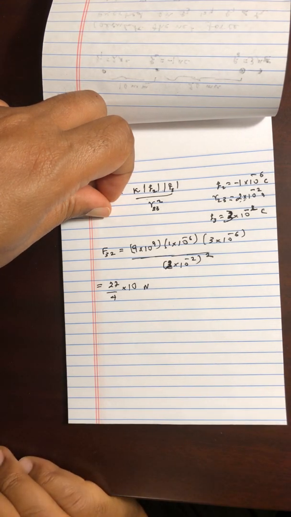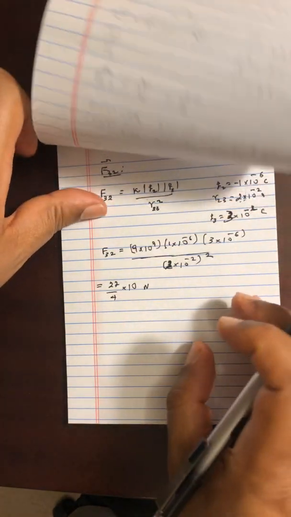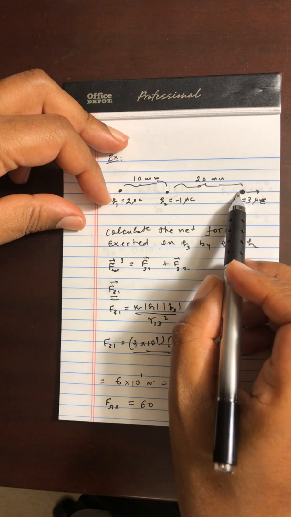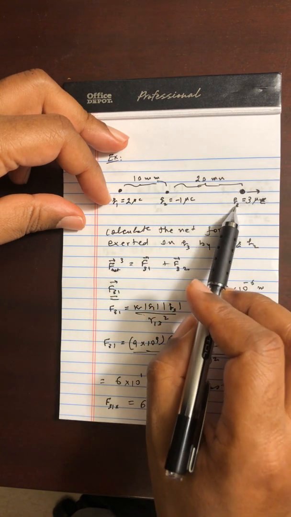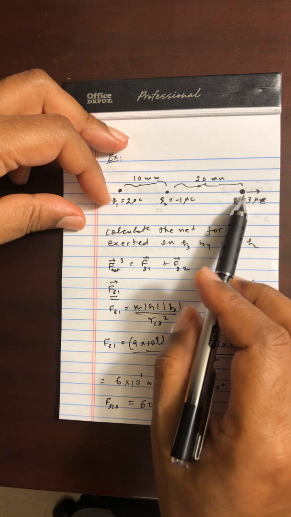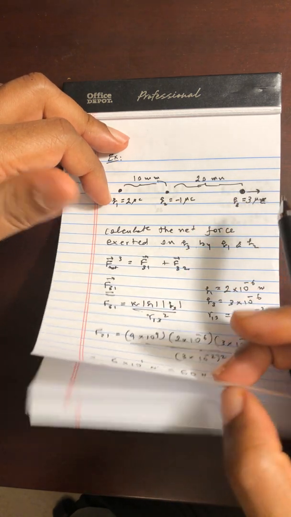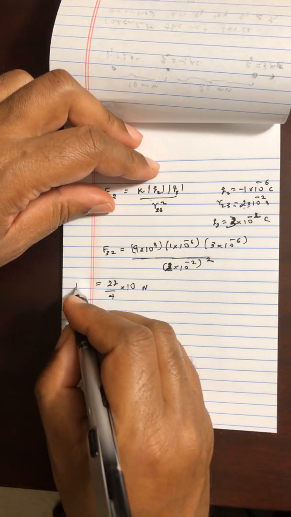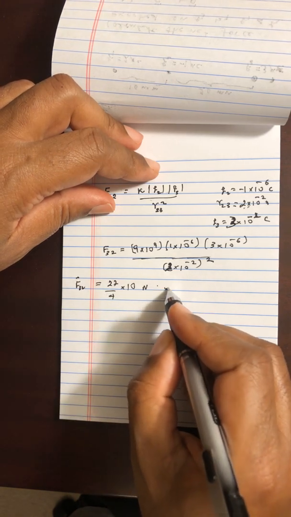Okay? Now let's look at the direction. We're looking at what this is doing to this one. So this is negative, this is positive, so it's going to attract it. Okay, so the direction is west. All right, so the direction for this force, the vector, is west.